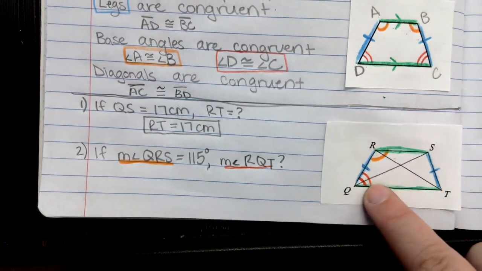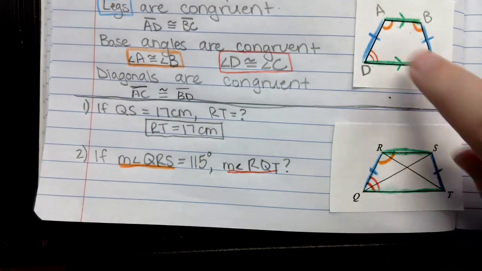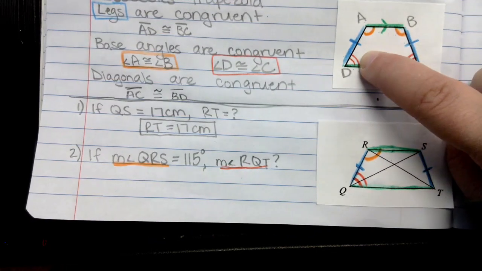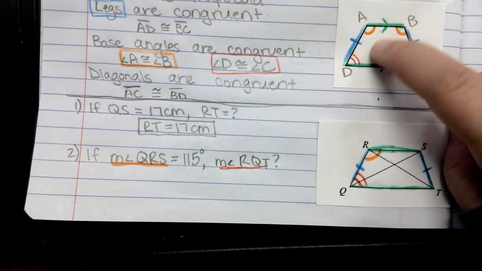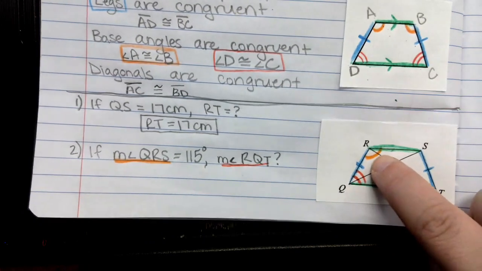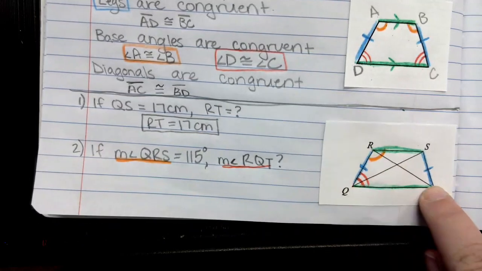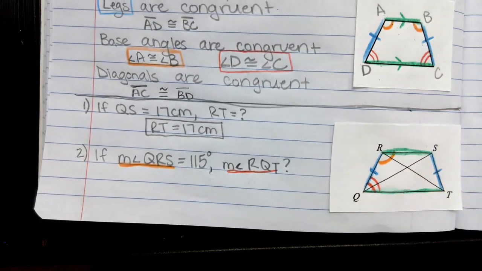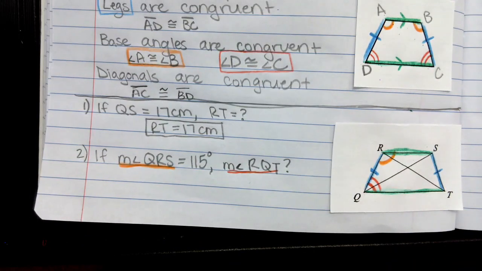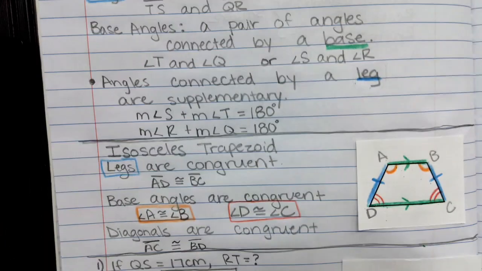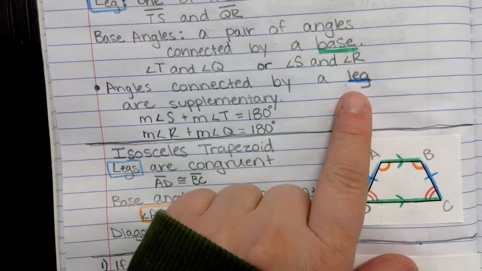And we get, anyone? 65. Beautiful. Thanks, Jameer. So the measure of angle RQT, which you all are QTs, is 65.